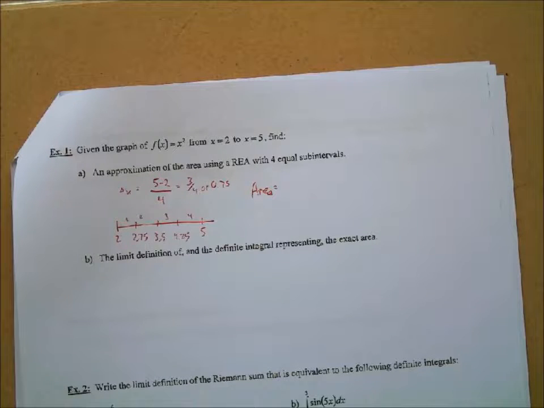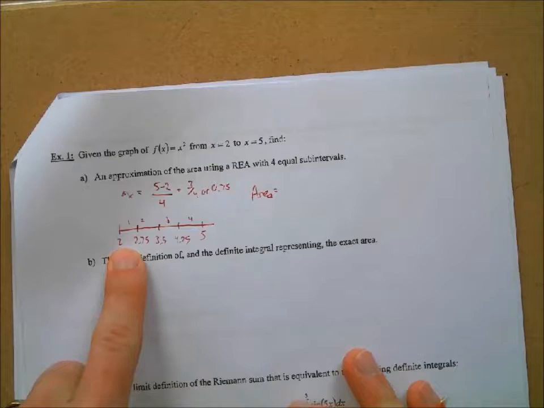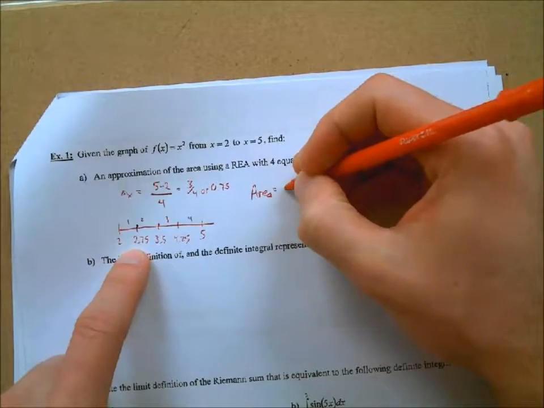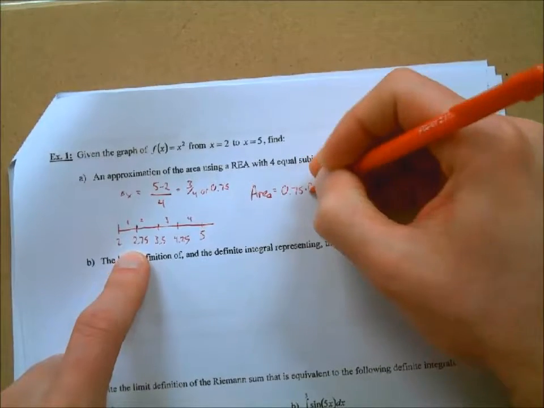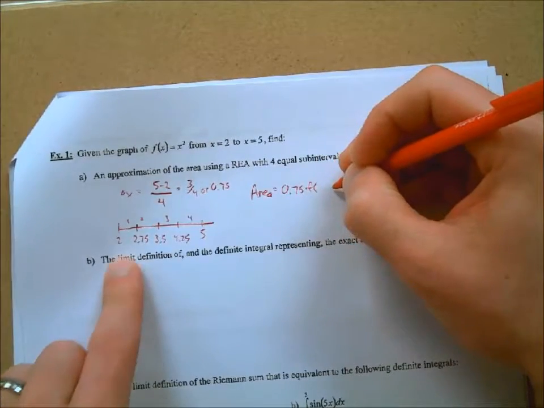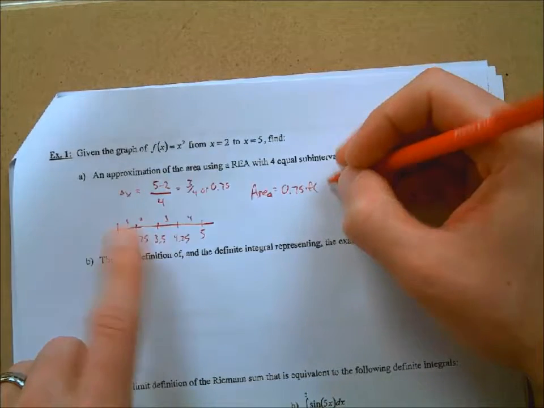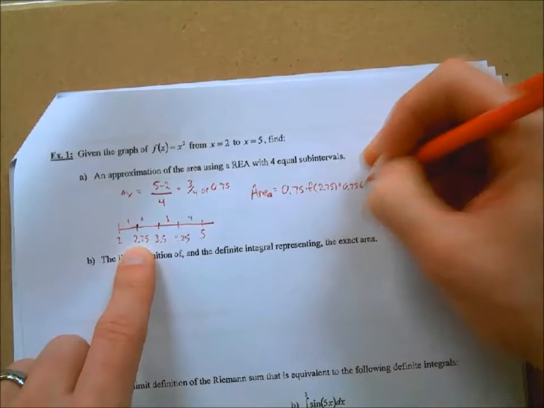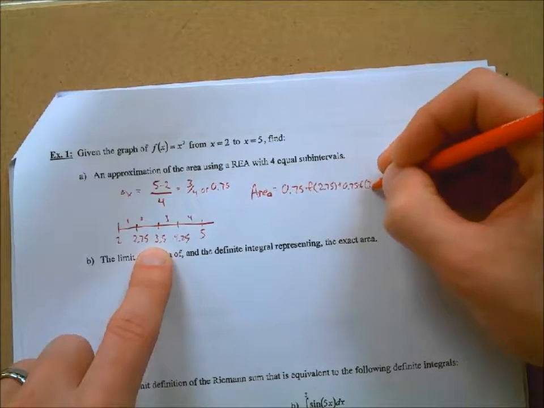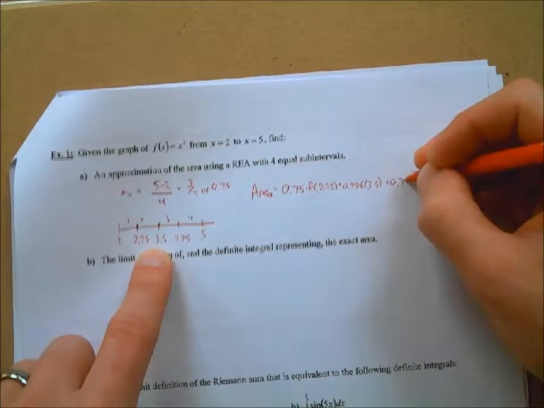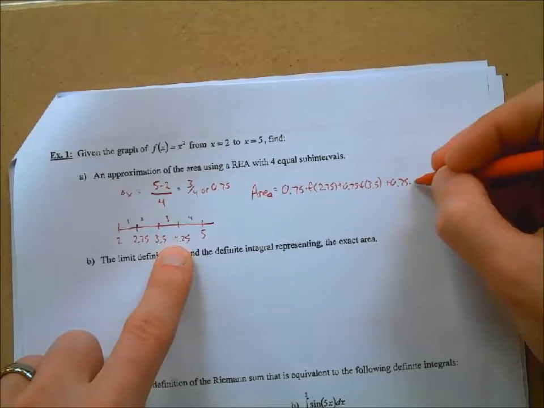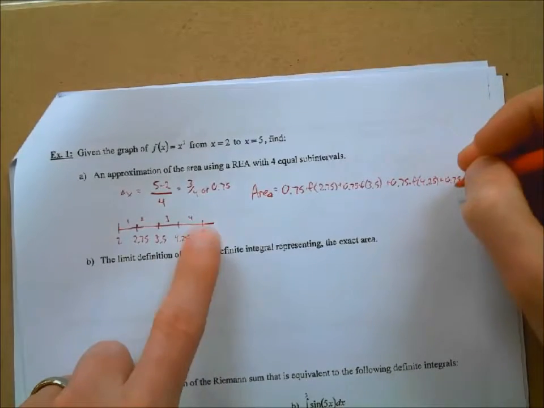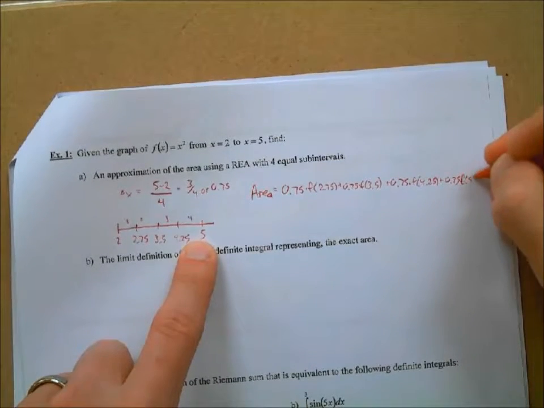So the area for that first rectangle is going to be the width of the subinterval, 0.75, times f, and we're going to use a right endpoint here, so we're going to do f of which endpoint here? 2.75. And then plus 0.75 times f of 3.5, the next right endpoint. And then 0.75 times f of 4.25, and then 0.75 times f of 5, the next right endpoint there.